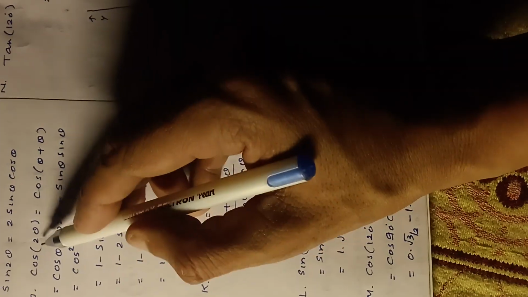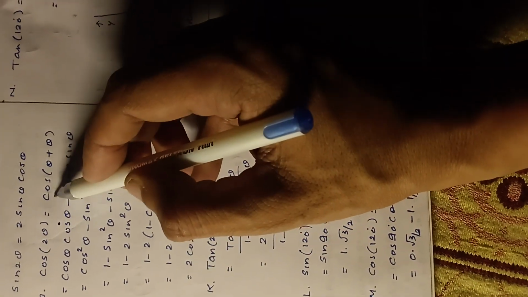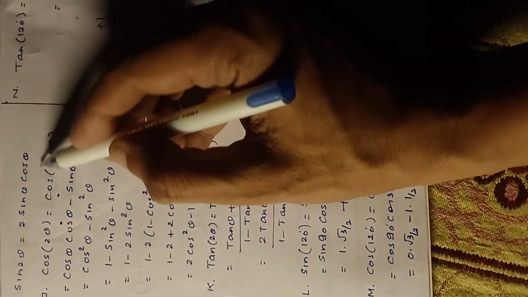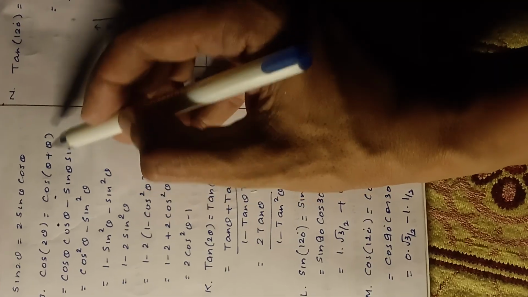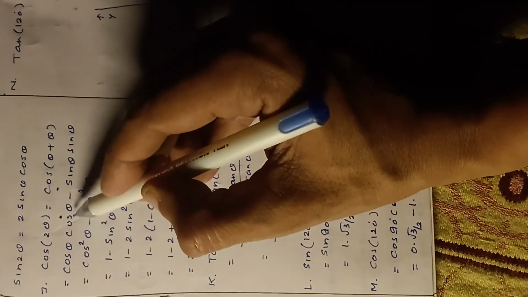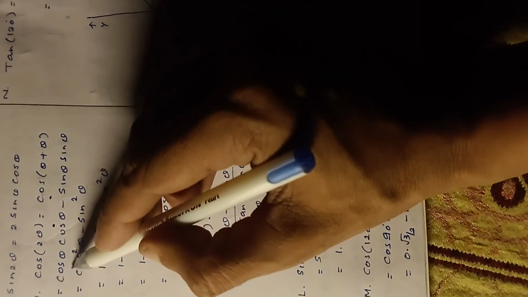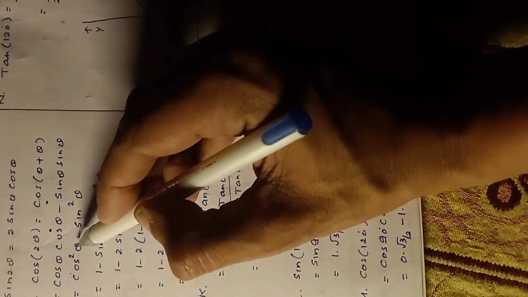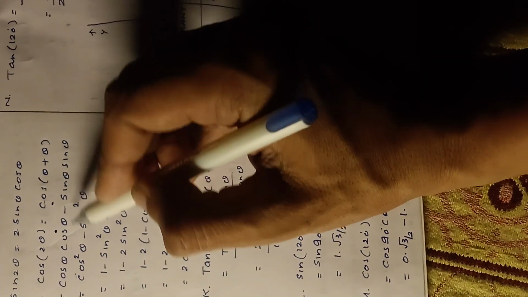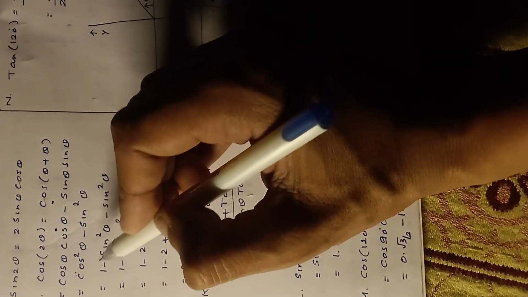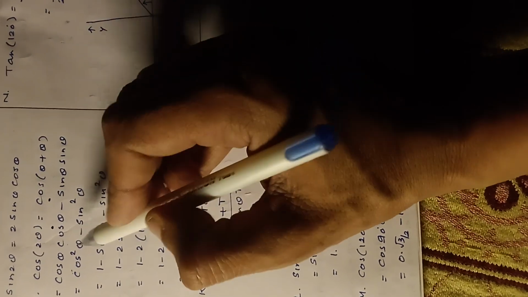Next question is calculation of cos 2 theta. So cos 2 theta can be written as cos of theta plus theta. Again we apply the AB rule on this. So cos A plus B will be cos A cos B minus sin A sin B. So cos theta into cos theta will give cos square theta, minus sin theta into sin theta will give sin square theta. So that will be equal to cos square theta minus sin square theta.